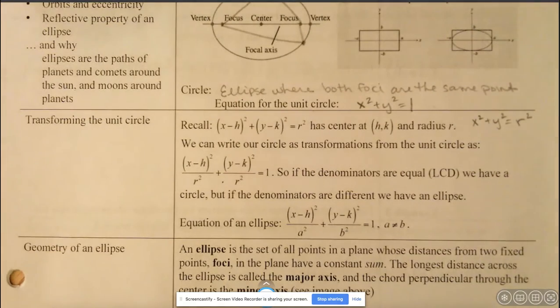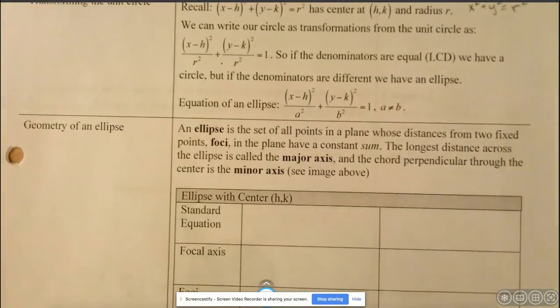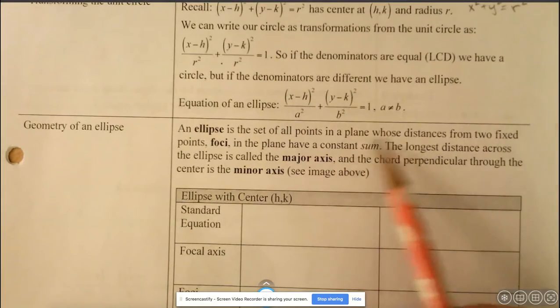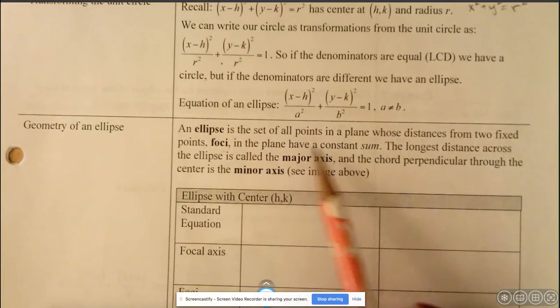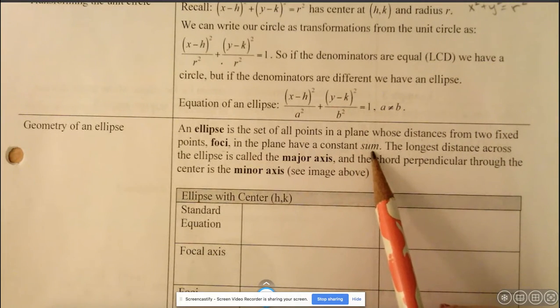So let's go ahead and talk about some of the special features of an ellipse, just like we did for a parabola. Here's our definition: the set of all points in a plane whose distances from two fixed points, which are called the foci, have a constant sum. You can explore that more with the GeoGebra exploration that I provided on the 8.1 packet that's also linked on Blackboard.